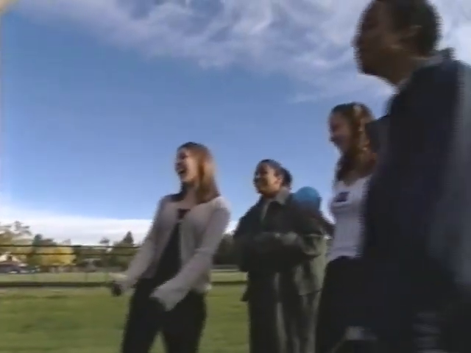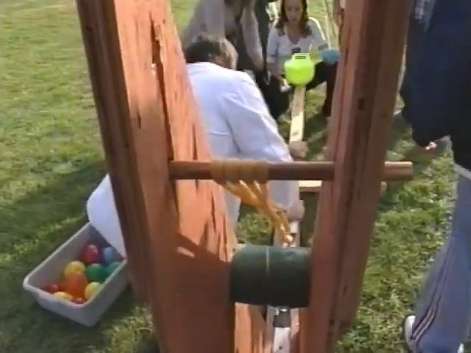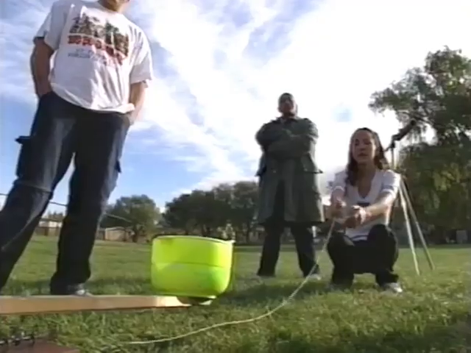You think you can hit it? Arming? It should go 52. Oh! Go!